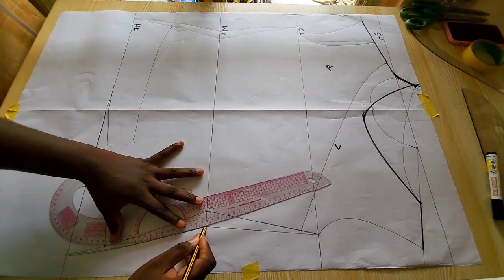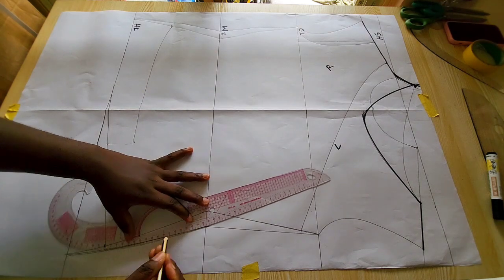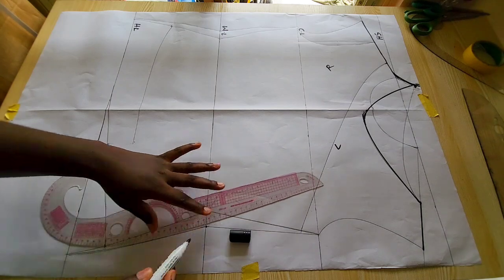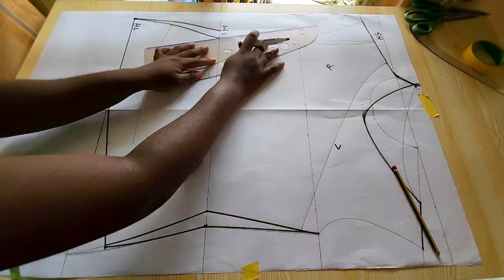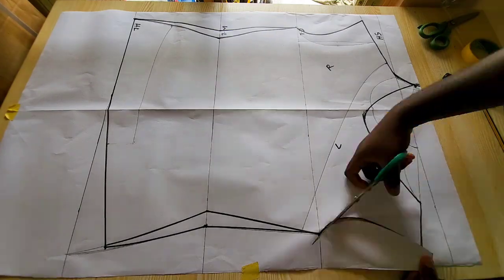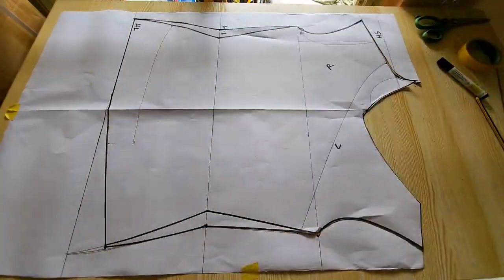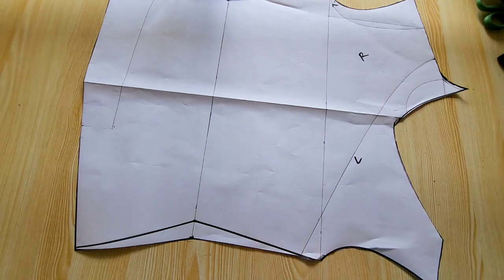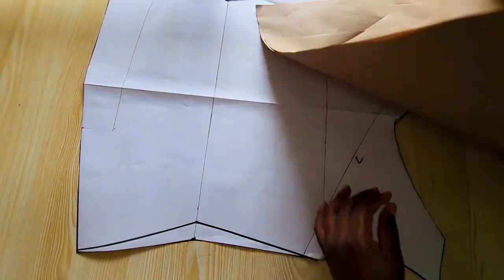So right now we are done drafting the front pattern. I'll make all the lines that are important visible and then I'll go ahead to start cutting. So guys, like I said, I'm using this front pattern to cut out my back and then I'll slash the line open after I finish cutting. So I'm making use of this brown paper to draw out the back.